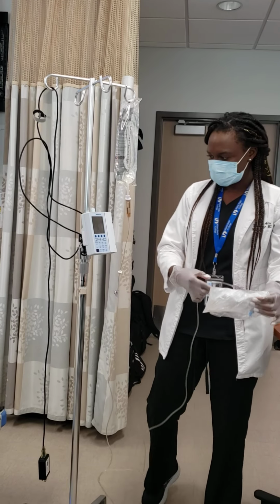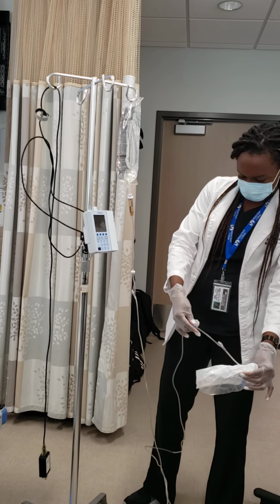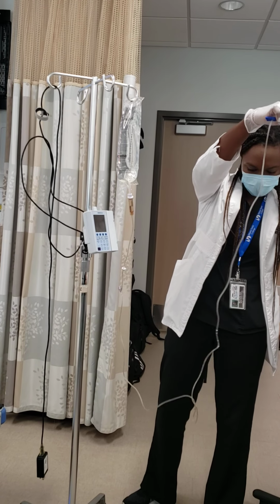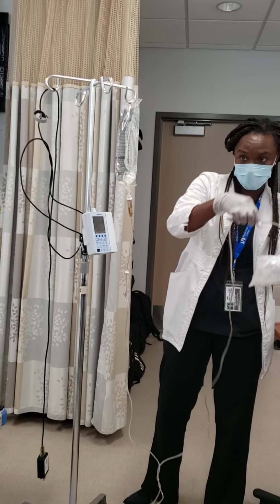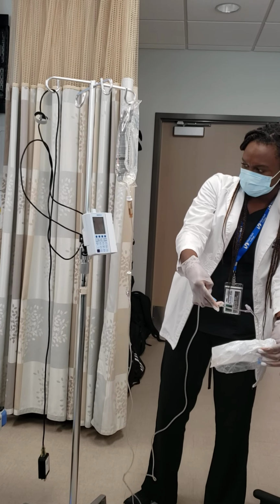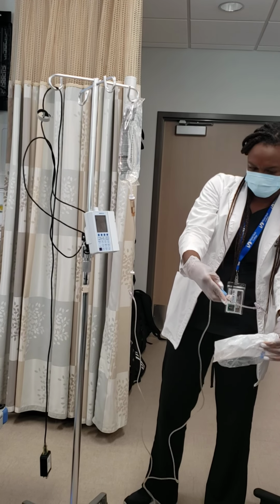Okay. So now you can see it with the dripping, and you have to watch the line because you have to make sure that all of the air bubbles are now out. So now you can go ahead and continue. Okay, you see it dripping, right?